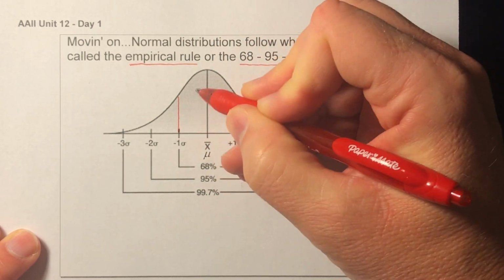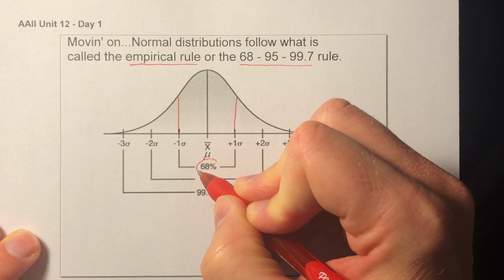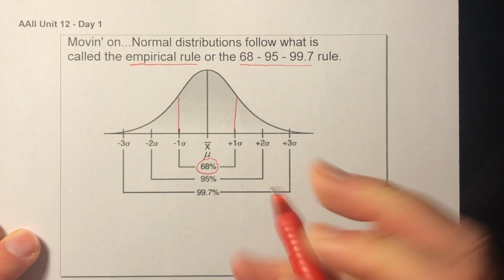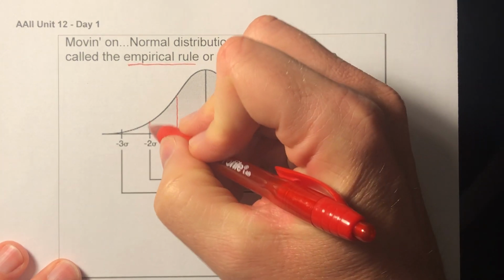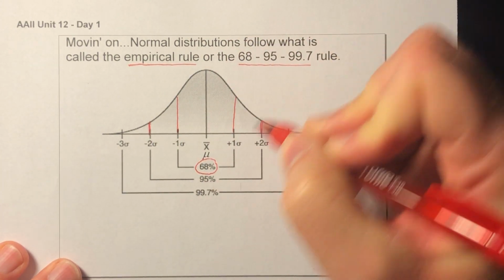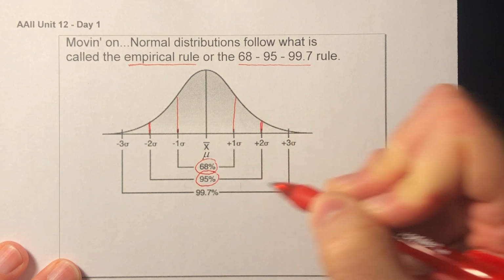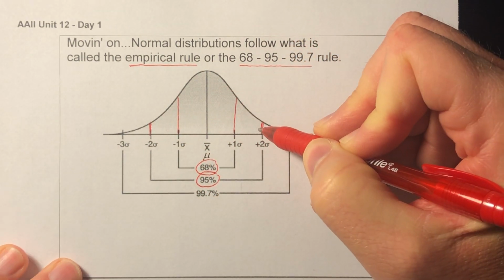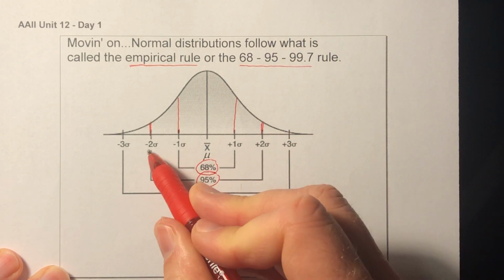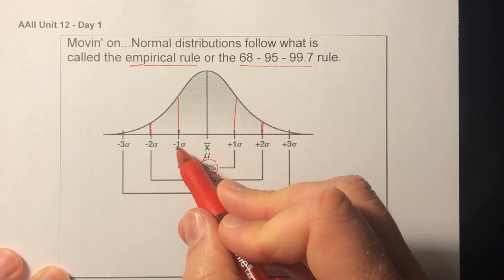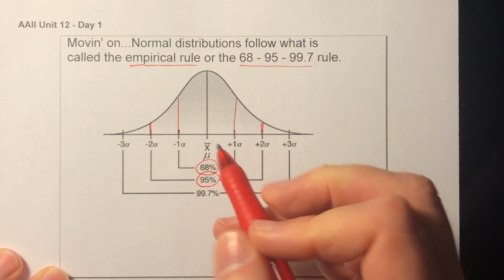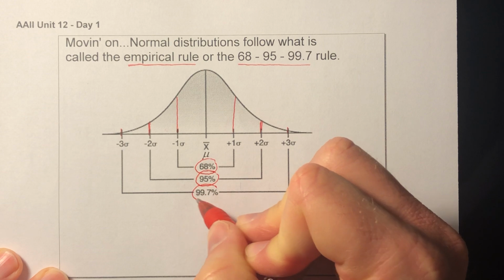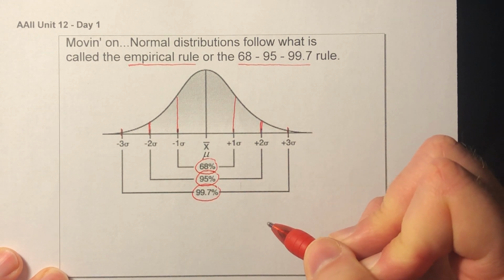Okay, so all of this area in the middle, that is 68% of your data. Now, as we go out, from here all the way to here, that's 95% of your data. So that's all of this area. That's plus or minus 2 standard deviations. The 68% was plus or minus 1 standard deviation. Now, if we go out to 3 standard deviations, that is 99.7% of your data.